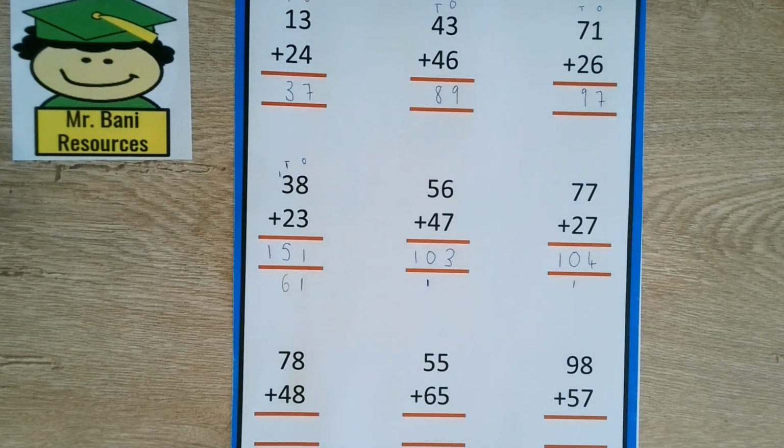Hamza, well done. Beautiful. Rashid, nice and small. I wrote nice and small on the top. No worries. Alma, good girl. Just question 1 you're doing, okay?